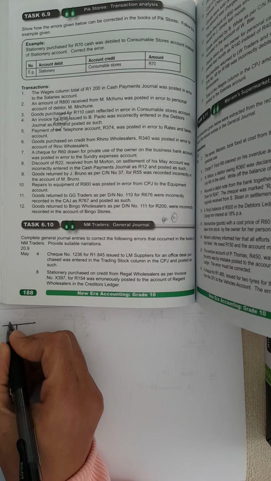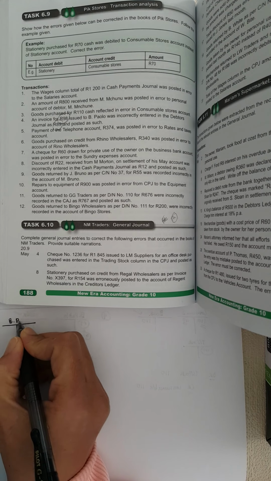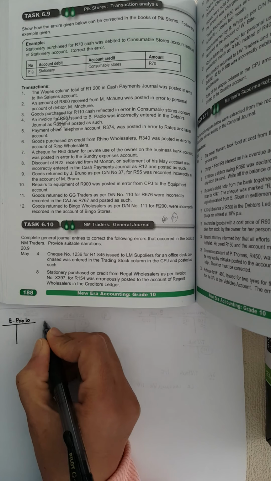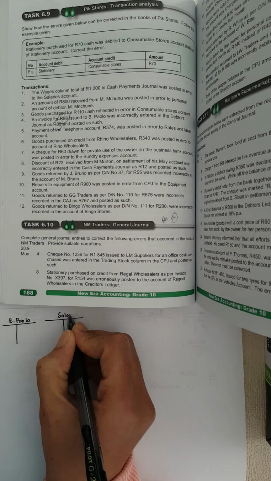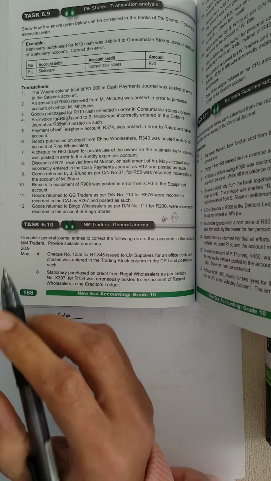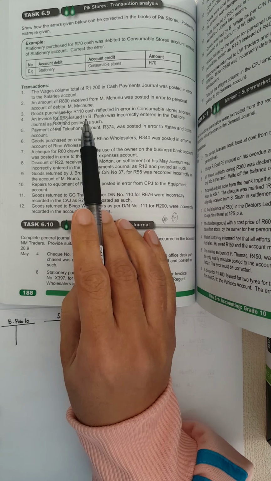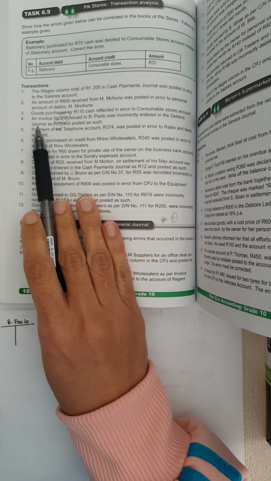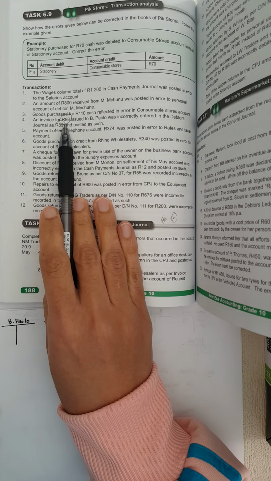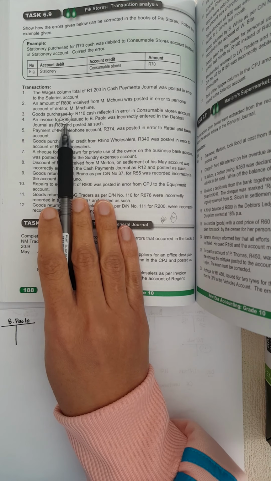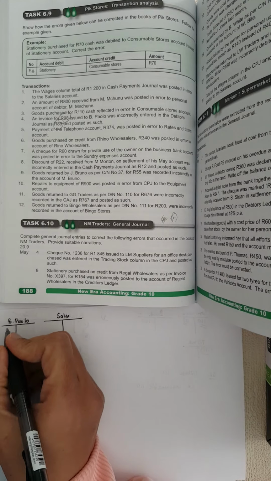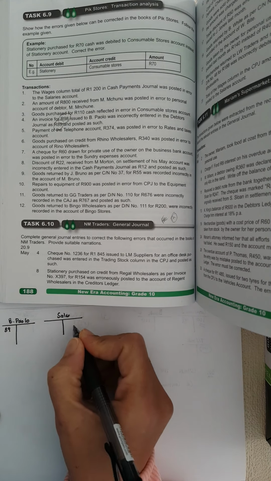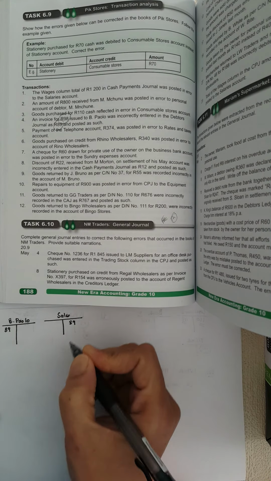We debit the debtor, B. Paulo. I'm looking at what I did, right? And I'm going to credit sales. Okay, we're not looking at the cost of sales part of it now, right? So there's an error on the sales part of it, right? So an invoice of 98 Rand. So this is the correct amount. His invoice was for 98 Rand. But how much did we post it as? We debited him with 89 Rand and we credited sales with 89 Rand.